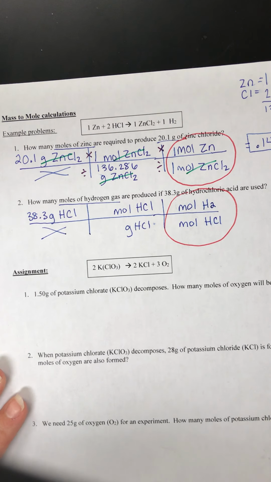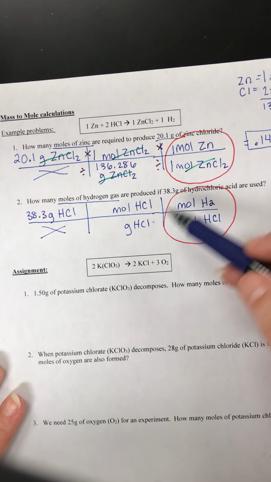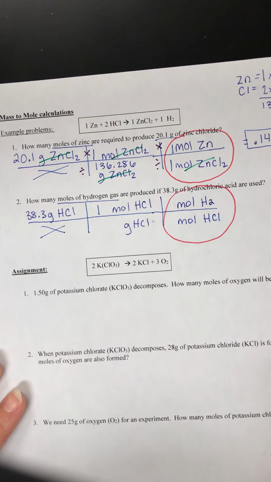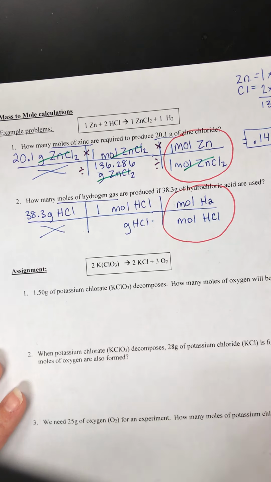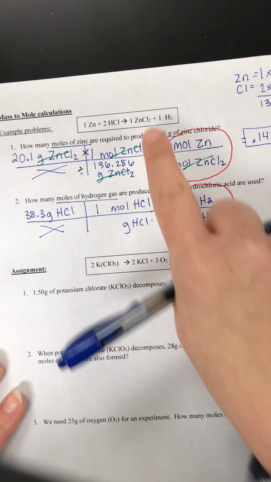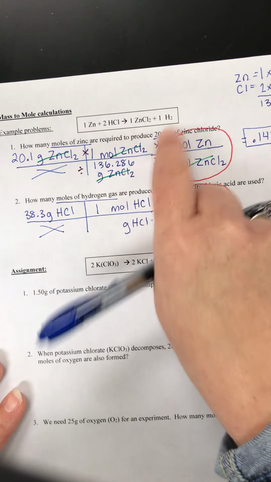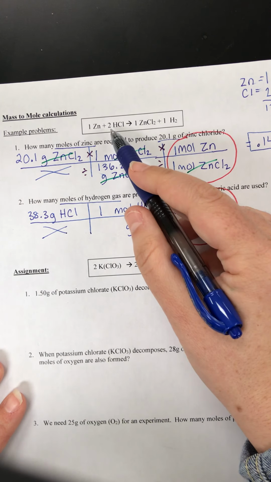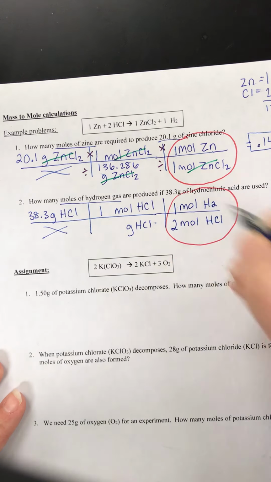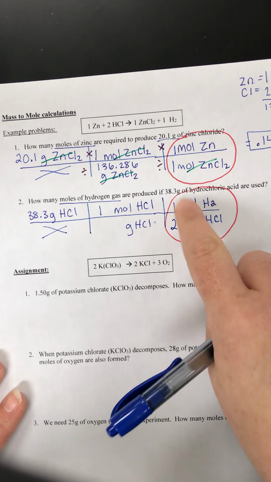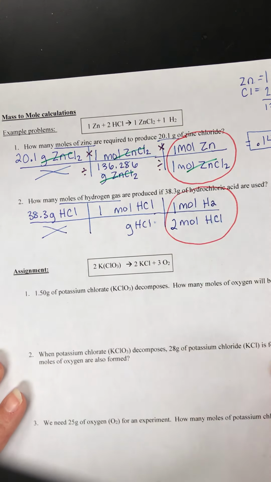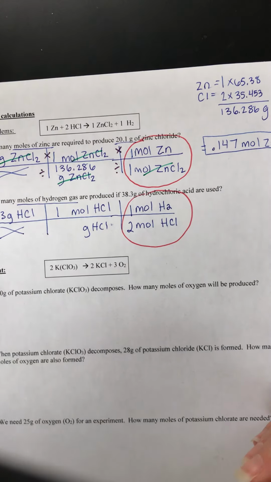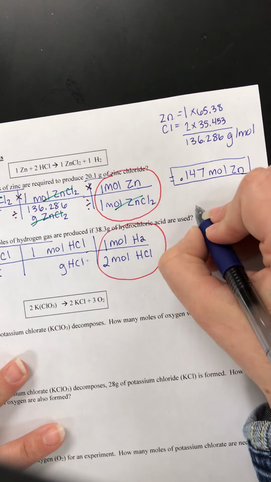Okay? So outside of that mole ratio circle, mole still gets a 1. Inside of the circle, I'm going to look for the numbers in front from the balanced equation. So in front of H2 is a 1, and in front of HCl is a 2. So remember, inside the circle, that's when I can change those numbers up. And then grams is going to come from the periodic table. So we're going to need to do molar mass. So we need HCl.